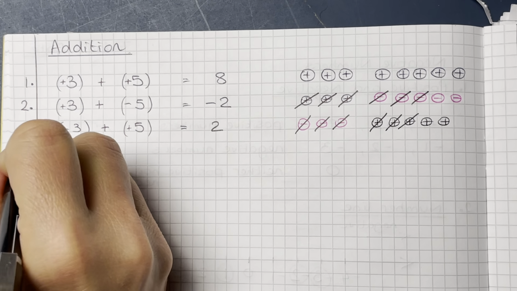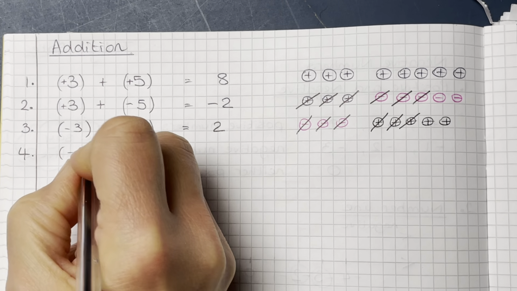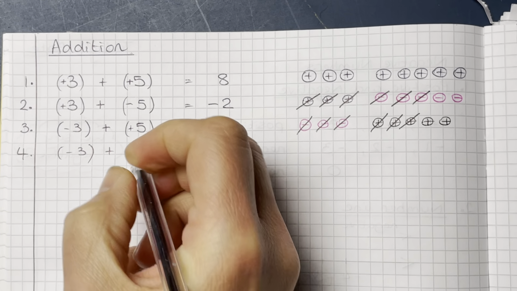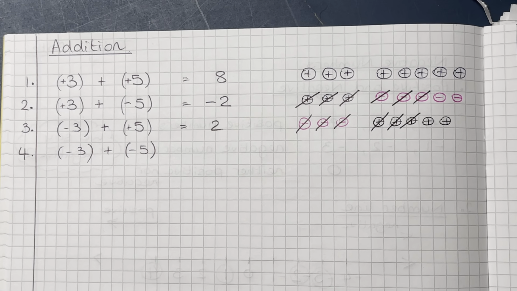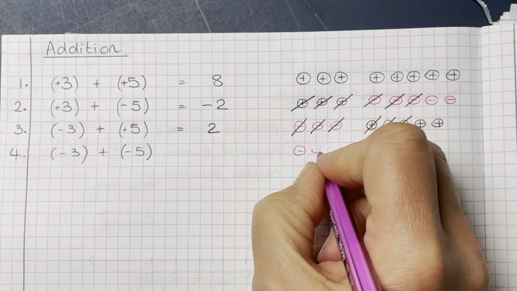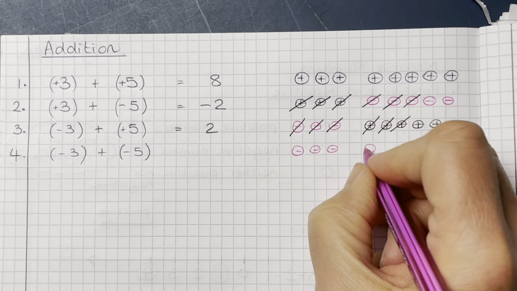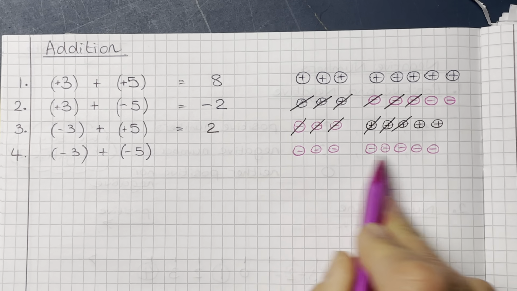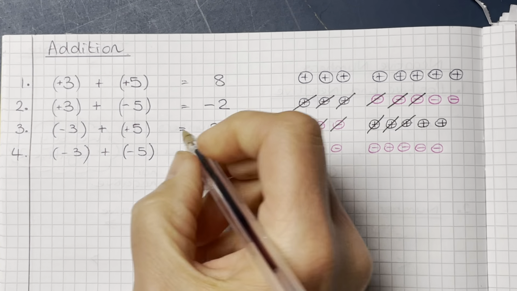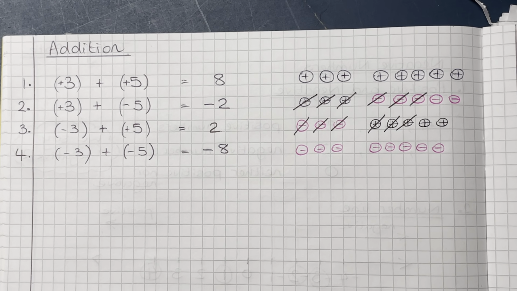Okay, finally for addition question 4, this time I've got a negative 3 and I'm adding to it a negative 5. Let's see what this looks like. I've got negative 3 and I'm adding to it negative 5. 1, 2, 3, 4, 5. If I count them all up, I can see that I've got negative 8.